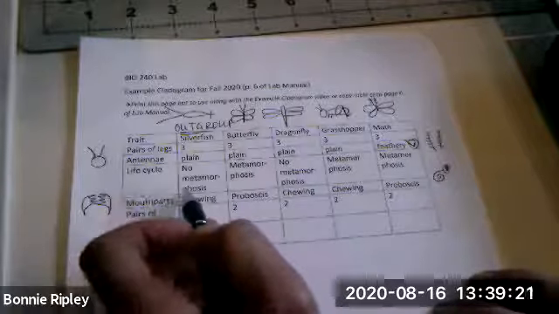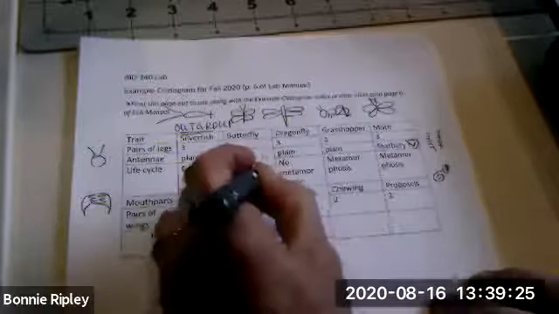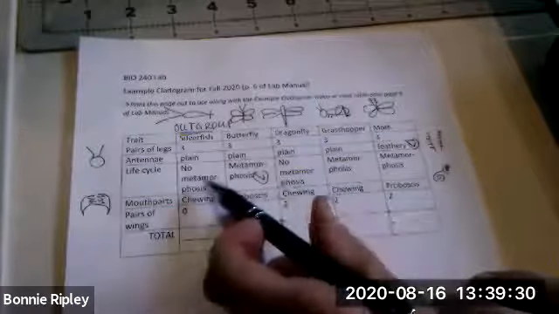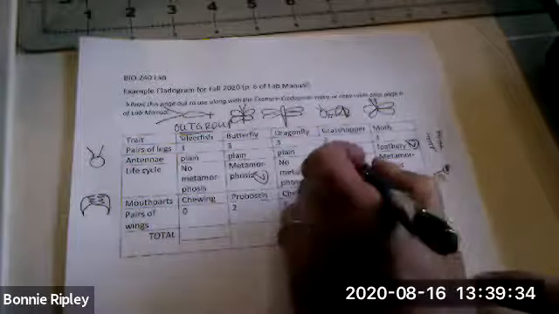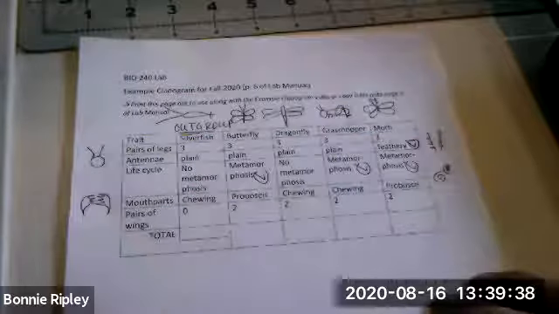All right, our outgroup has this no metamorphosis life cycle. Butterflies have metamorphosis, so that's different. I'm going to give them a check. Dragonflies are the same as the outgroup. Metamorphosis is different than the outgroup.